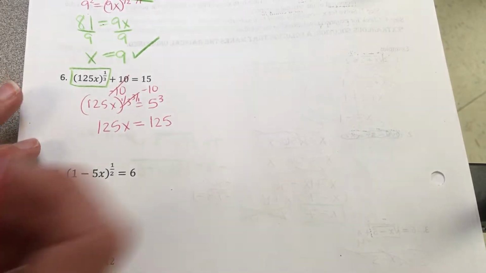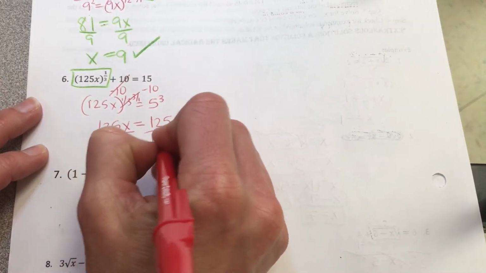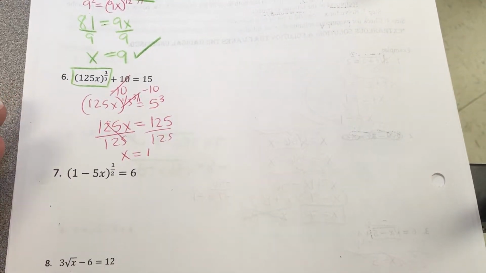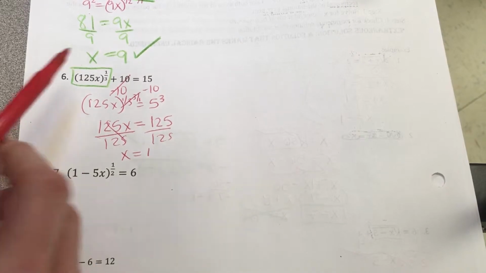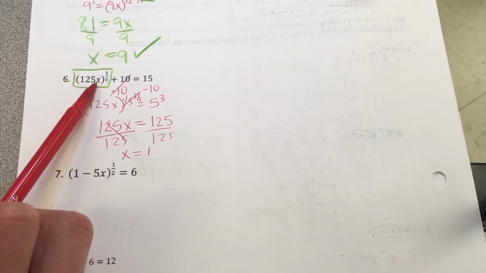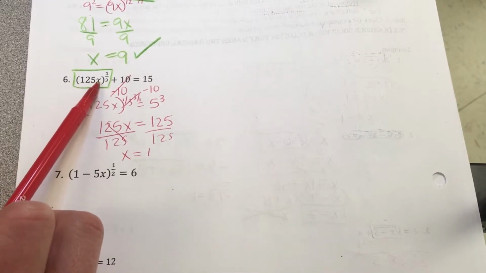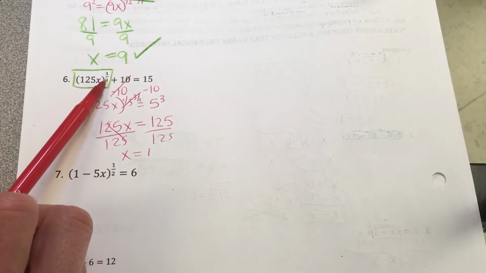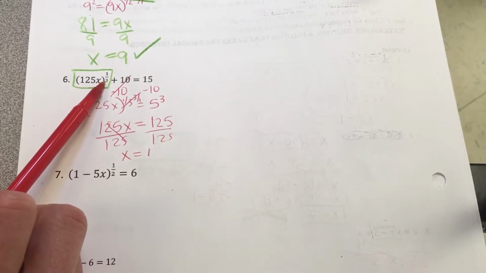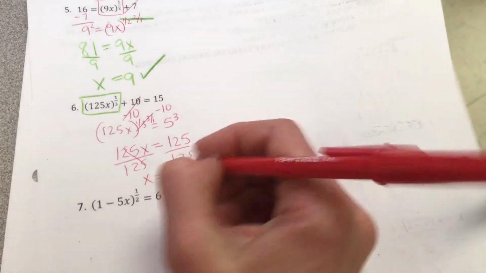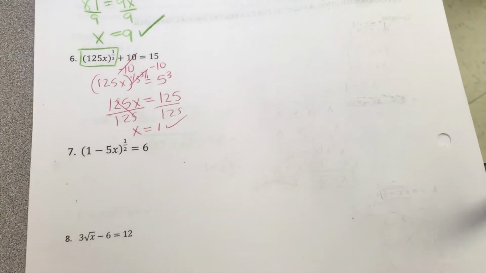All right, then what do you do? All right, and so x is 1, okay? All right, I'll give you a second to check it. So 125 times 1, you can do that without the calculator, is 125. Go ahead and put that to the 1/3 in your calculator. So 125 to the 1/3. Okay, plus 10? 15. Okay, so that one works.